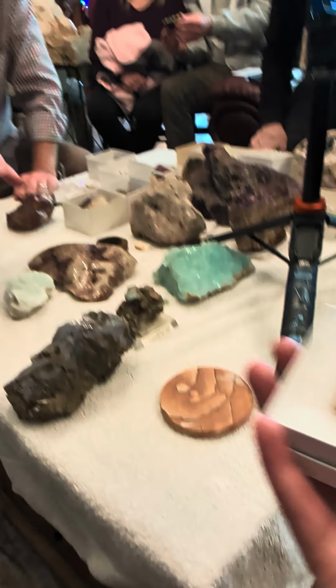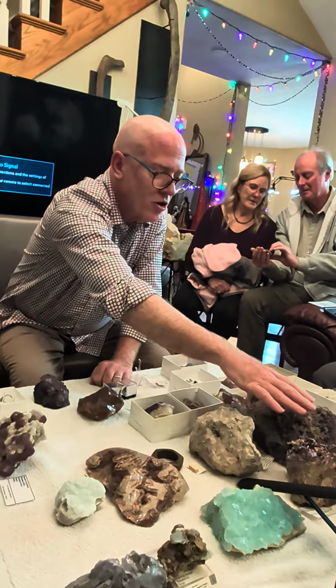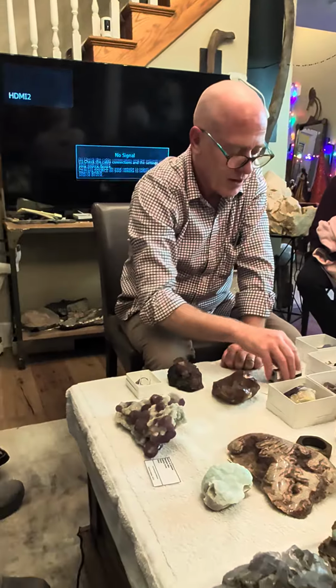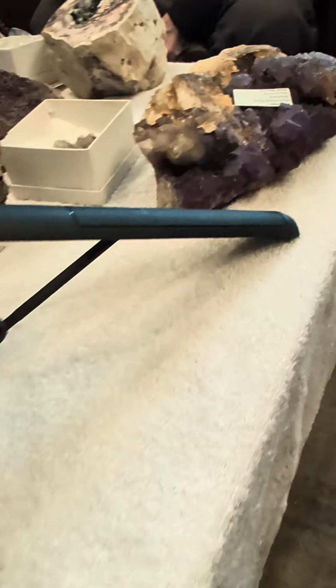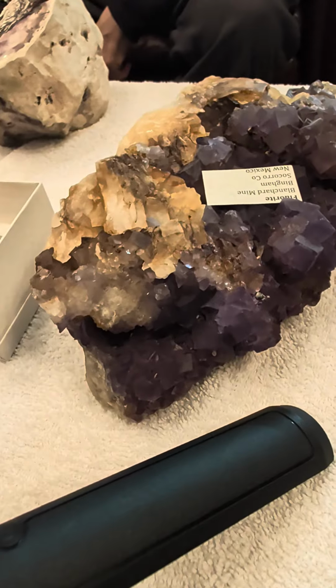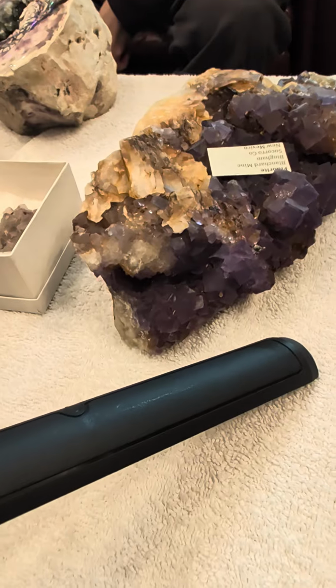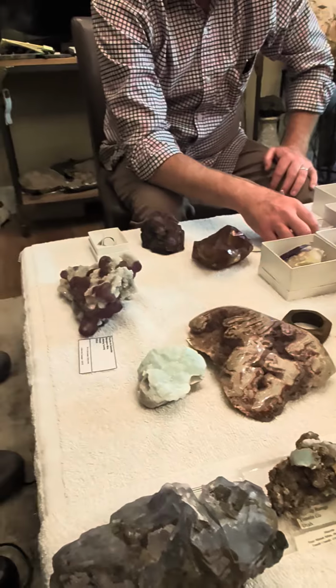All right, and then there's several Utah fluorites here that are just kind of large, so I'm not going to pass them around. And then that one is from the Blanchard mine in New Mexico, very famous. It's 10 miles away from ours. Maybe it's 20. That's the one on the end here.